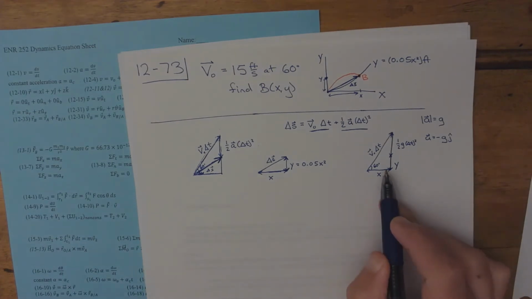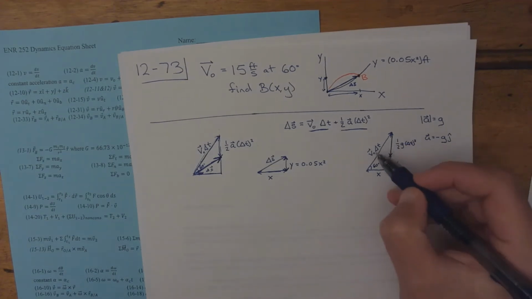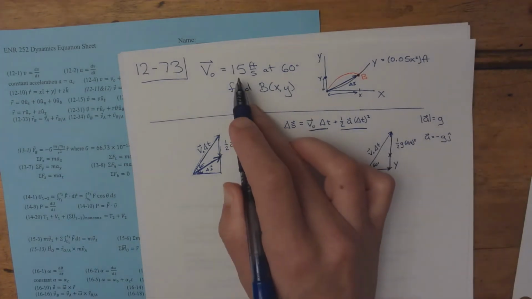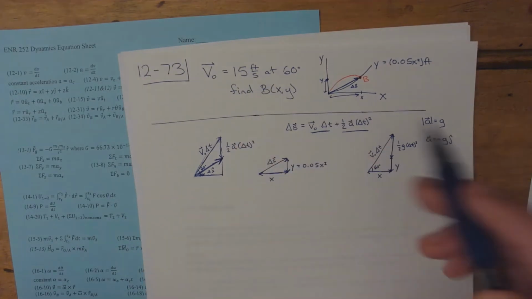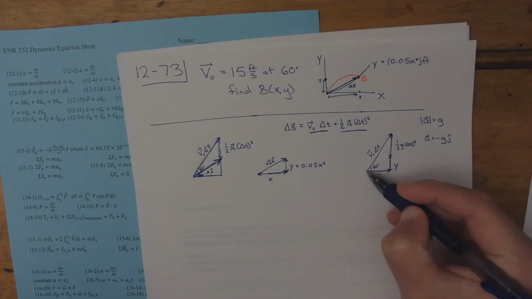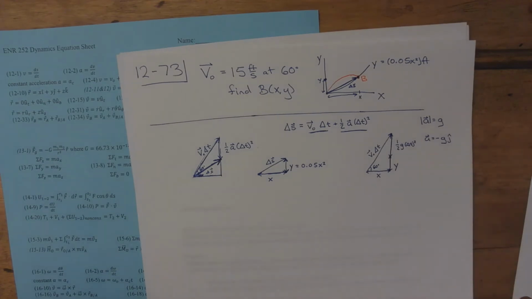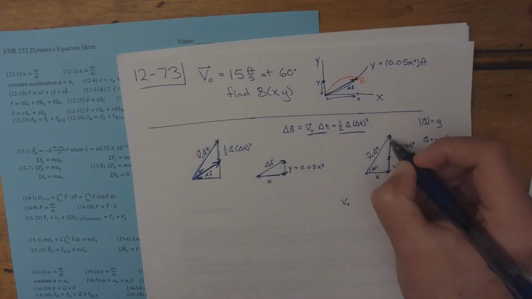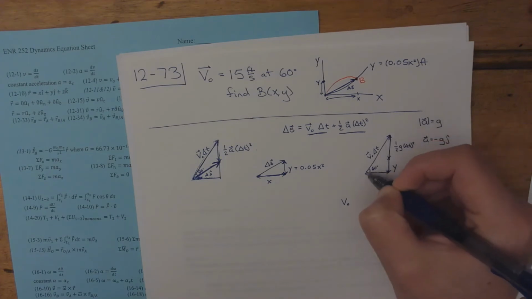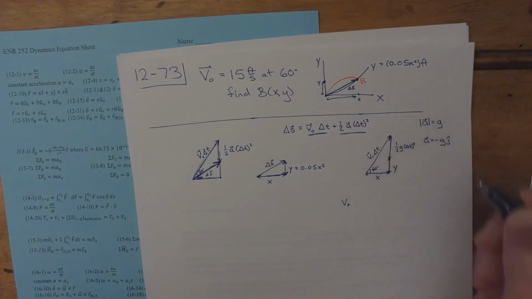Okay, now I'm going to use this right triangle and do a little bit of trigonometry. So I actually know the magnitude of the initial velocity, that's 15, so I can put that in, but I'm going to save that for later. But this is the hypotenuse, and this angle is 60 degrees, so I'm just going to use cosines and sines here. Again, this is a vector, but if you just want the length, it would be the magnitude of V naught.